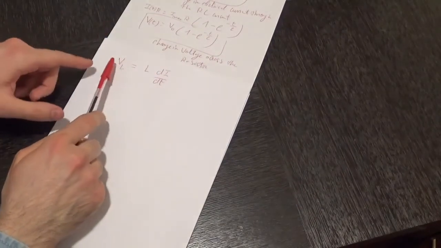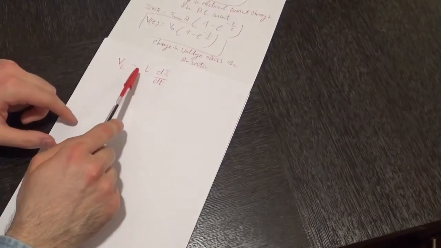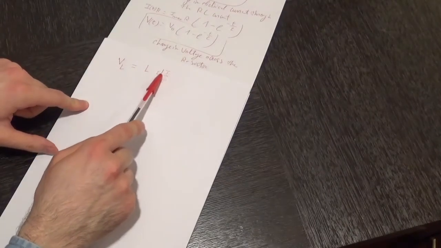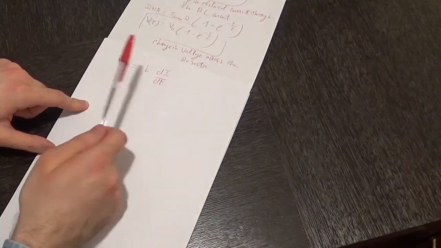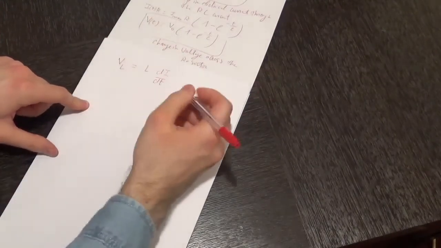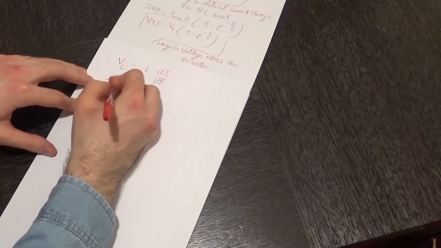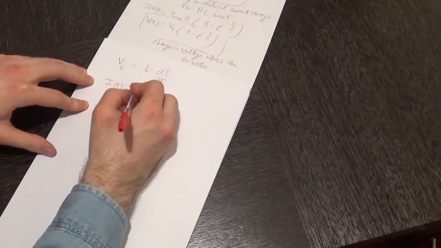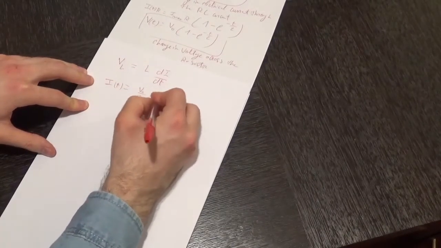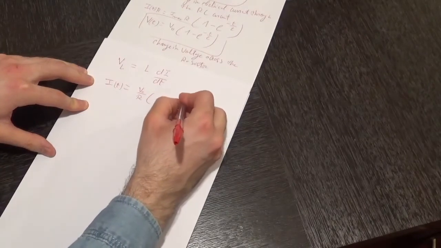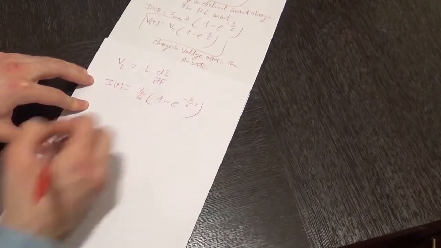So the electromotive force or the voltage across the inductor is given as the inductance times that varying current with respect to time. And over here we have established an expression for the current in the electrical circuit to be I of t equal to V0 over R into 1 minus exponential minus R over L times t.